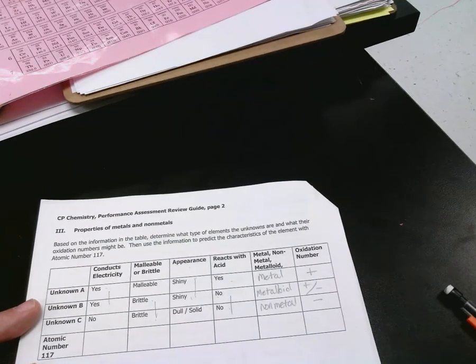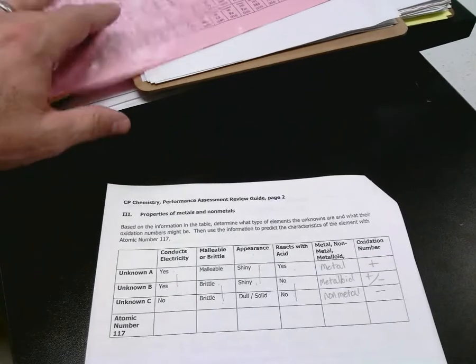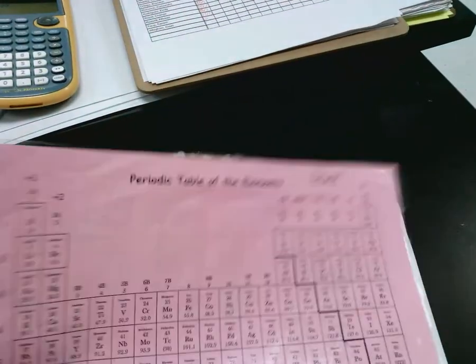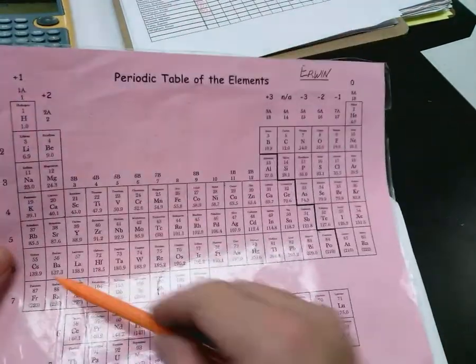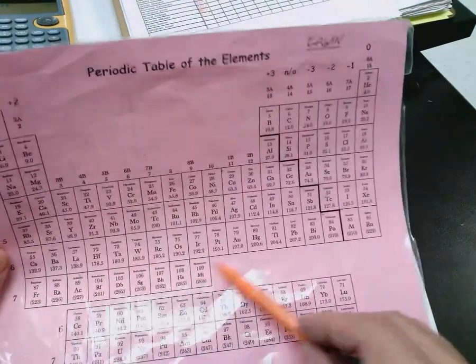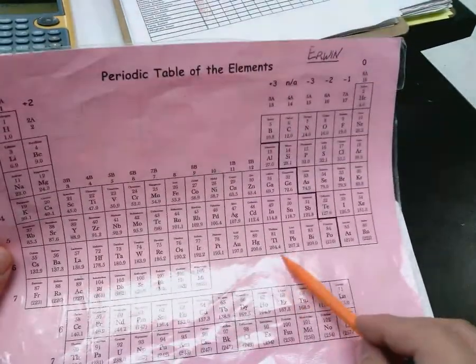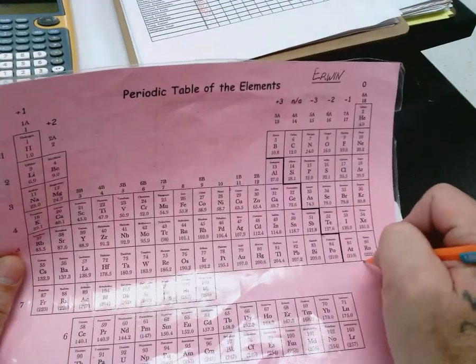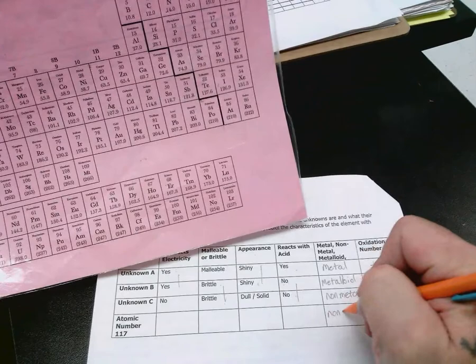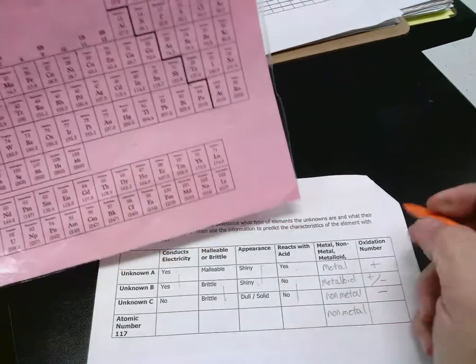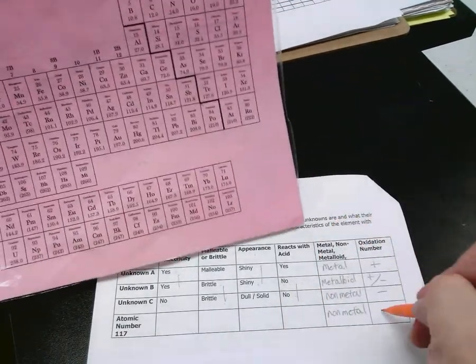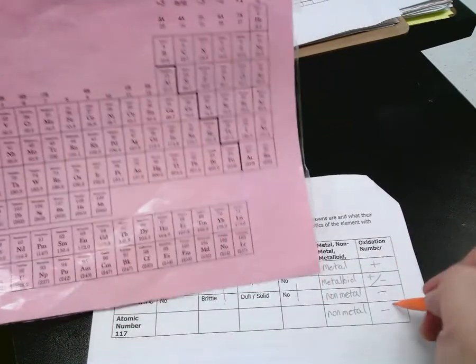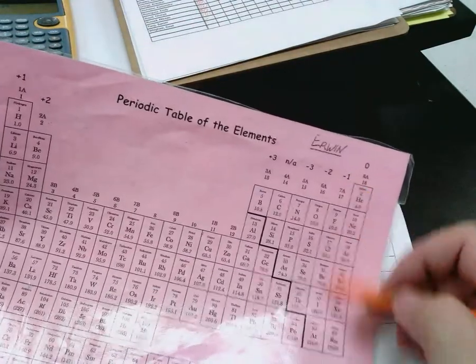Now, this last one, atomic number 117. Luckily, the periodic table is periodic in that it just counts. 109, 110, 111, 112, 113, 114, 115, 116, 117. So this phantom element, element 117, exists right here. And what do I know about things that exist right here? Well, I know it's a halogen, which is a nonmetal. I know that it would have a negative oxidation number, -1 to be exact, because it's right down here.